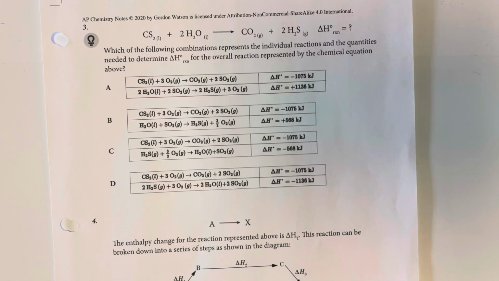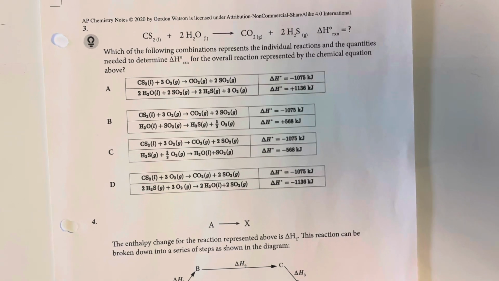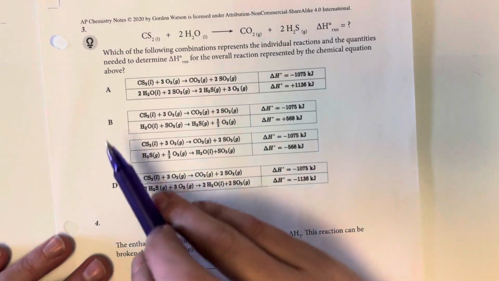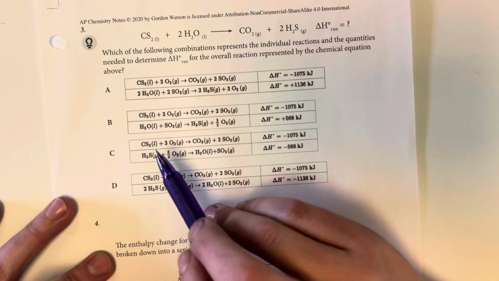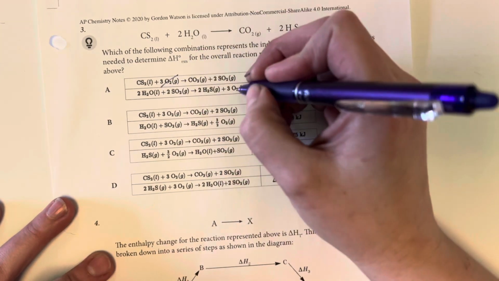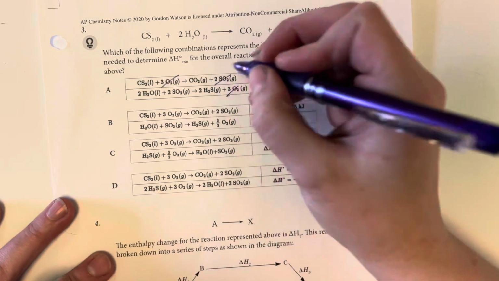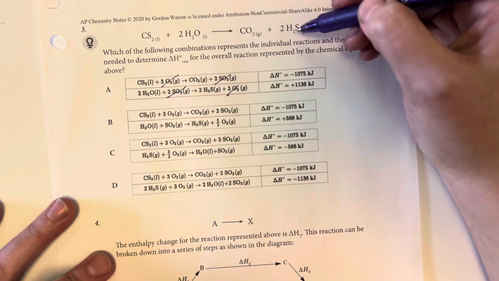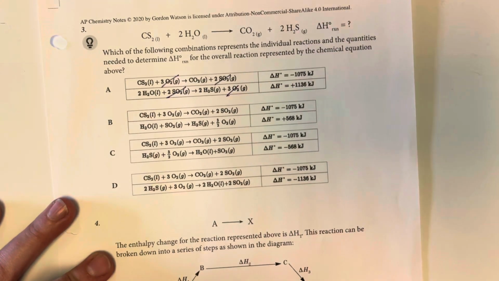Okay, question 3. Which of the following combinations represents the individual reactions and the quantities needed to determine the delta H of the reaction for the overall reaction represented by the chemical equation? So we're going to be looking for things to be in the correct direction, and everything to end up netting out appropriately. So as I look through here, I'm going to eliminate anything that appears on the left-hand side and on the right-hand side. So oxygen appears in the same proportion on the left-hand side and on the right-hand side, and so does sulfur dioxide, leaving me with the net equation that does match the stated equation, so that looks good.